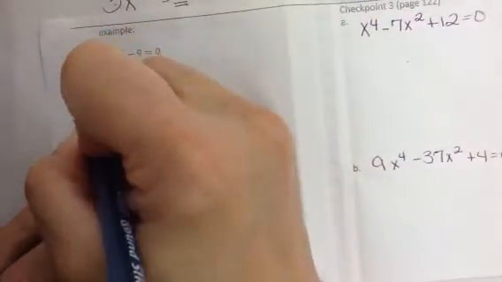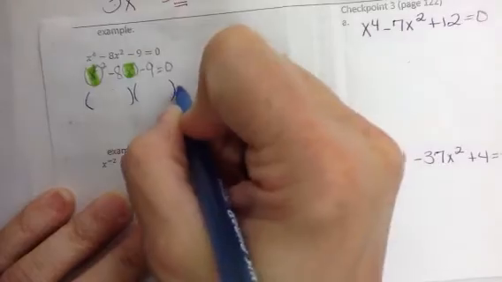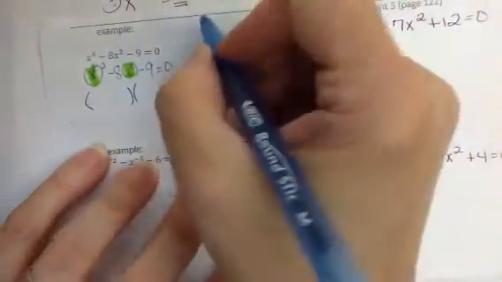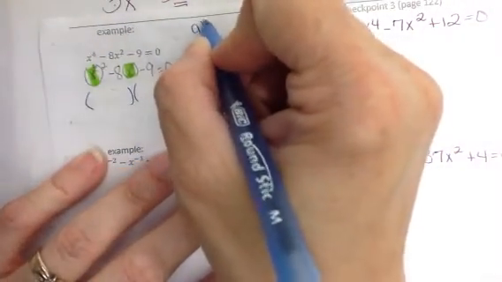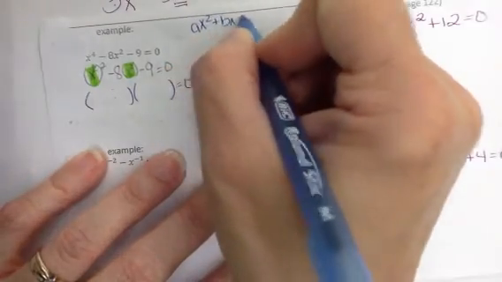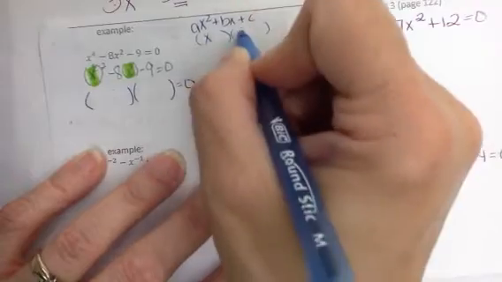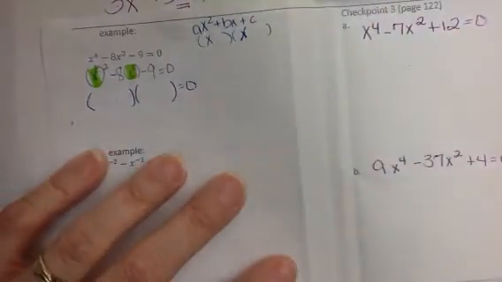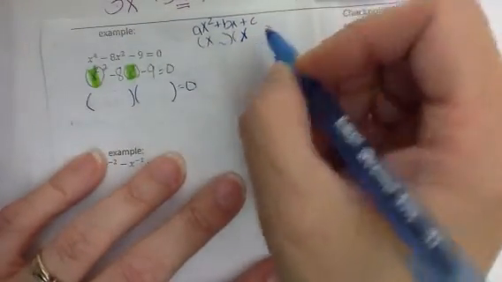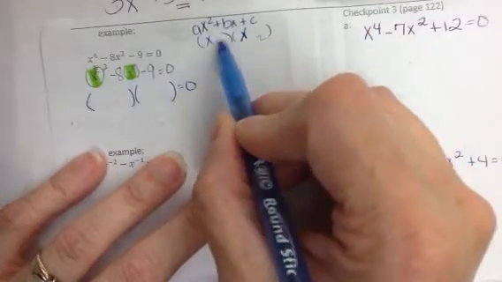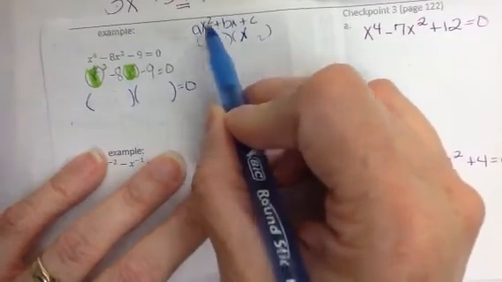Sorry guys, my pencil broke. When we go to get our parentheses, normally if we have ax squared plus bx plus c, and we factor these first two, we get x terms, and then you have something over here. Whatever's here is here and here, and then when we multiply it, we get the square.